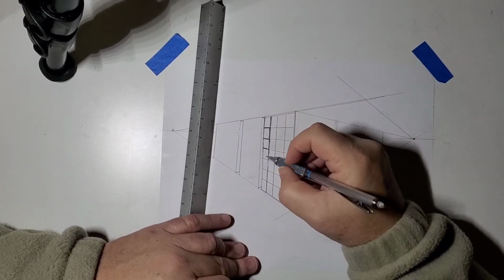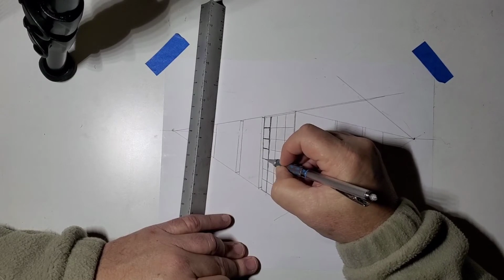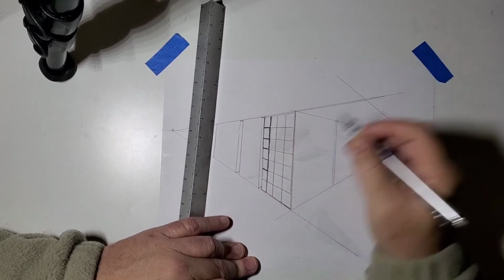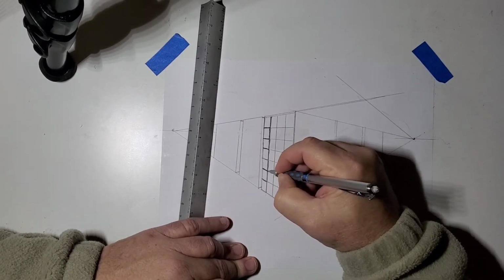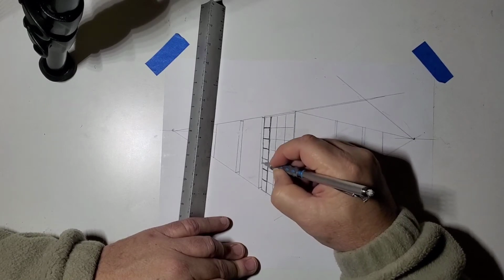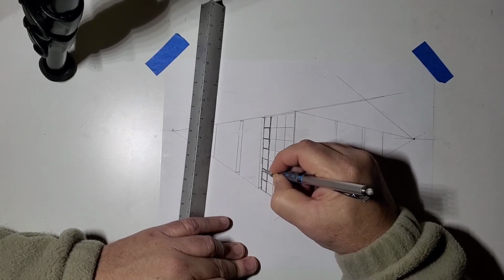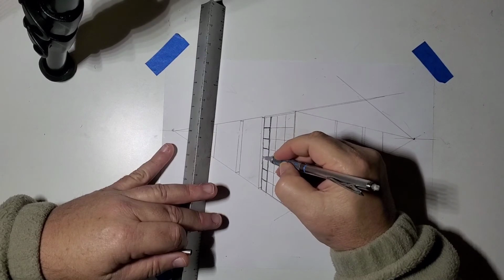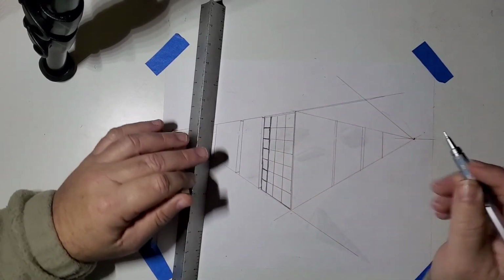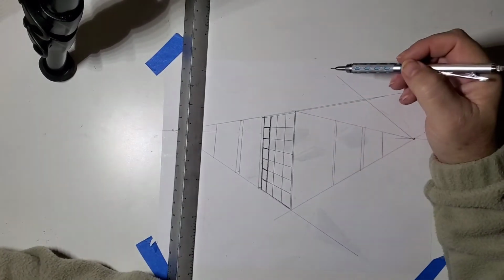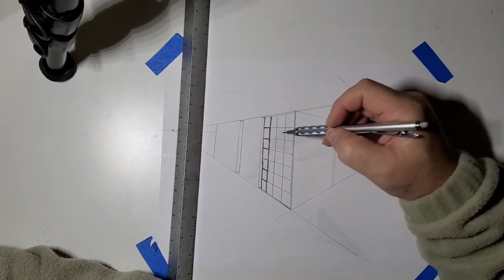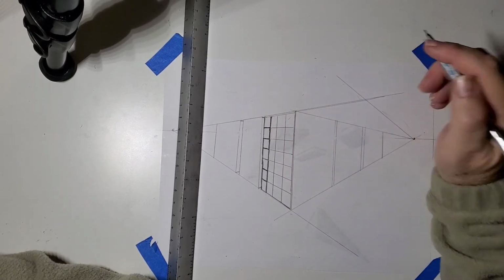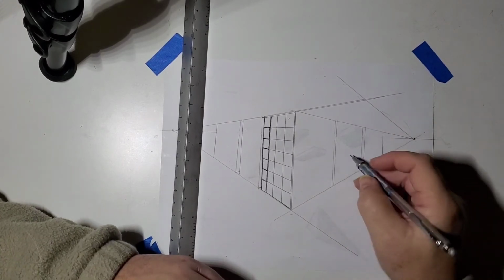Okay, so it may be popping out to you, it may not be. Actually, I don't think it is to me, but you get the idea. And of course, you can use rulers to do all this, or you could do some freehand. I'm doing a lot of freehand on it. Basically, if I continued doing that, I would end up being able to see the structure of those window sets.